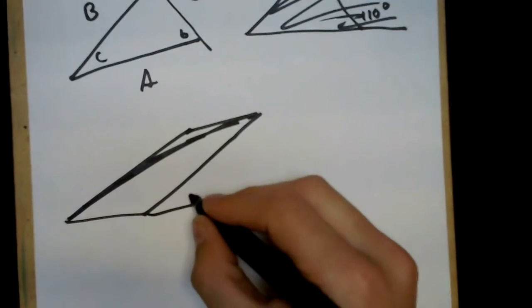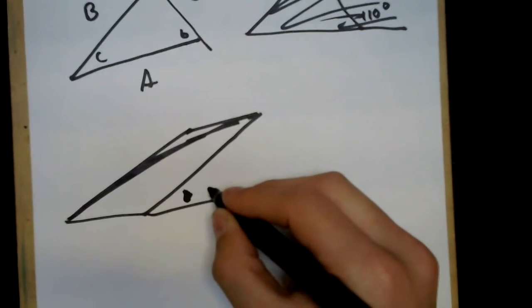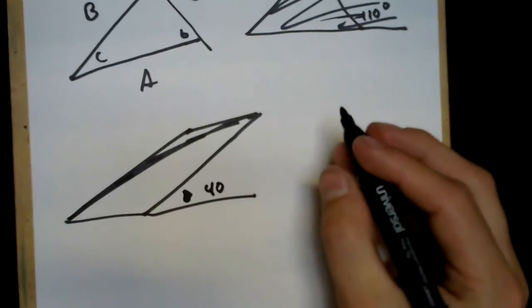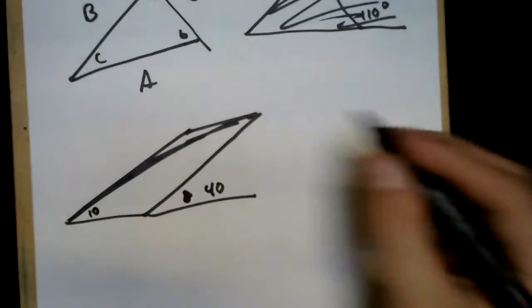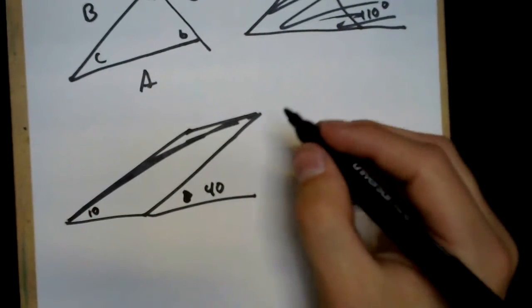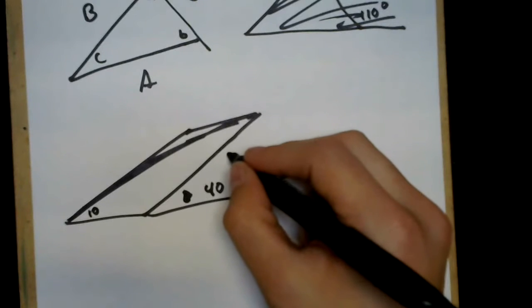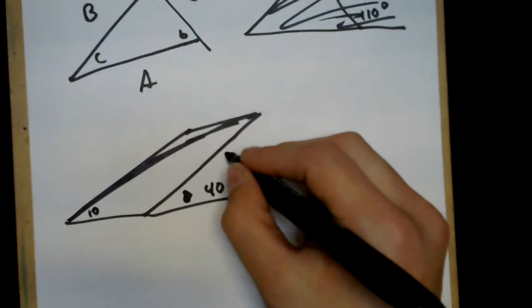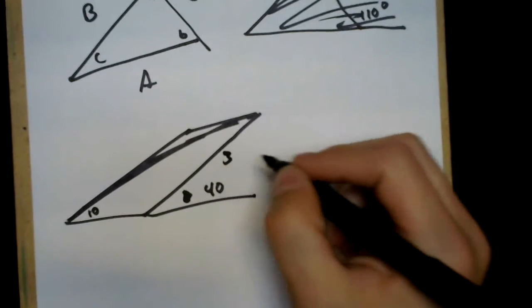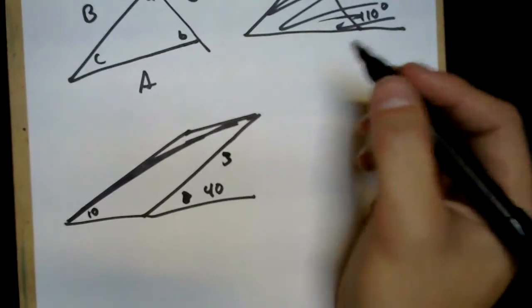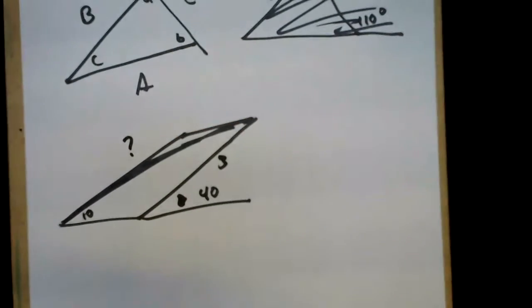They'll give you, say this is let's say 40 degrees, and this is 10, and we'll say this is 3. And they want you to know what this side length is.